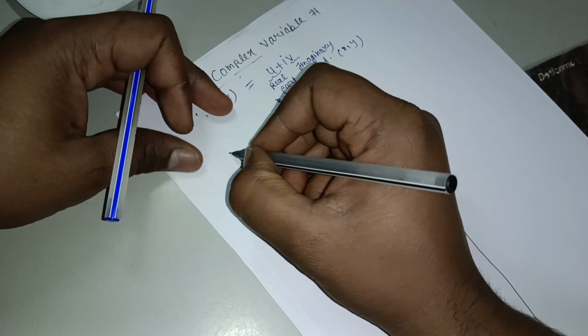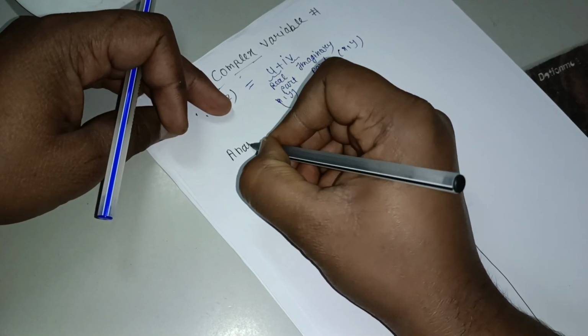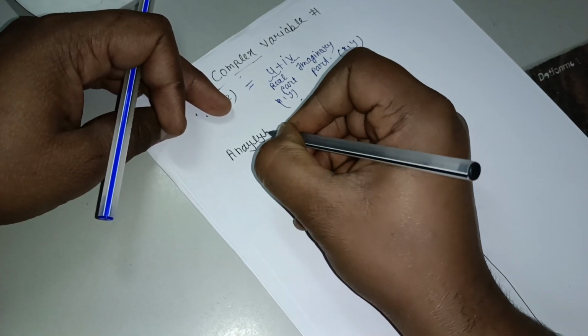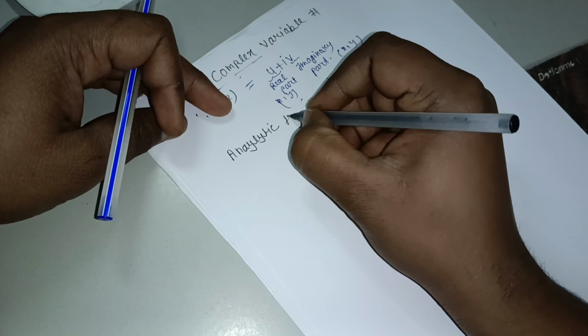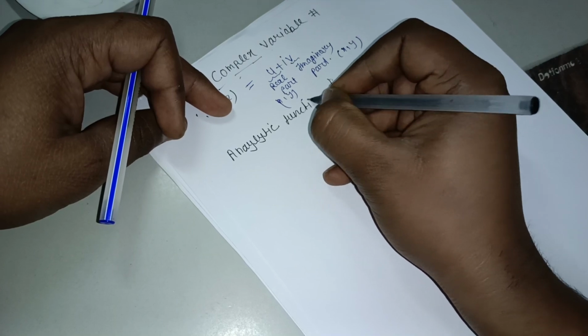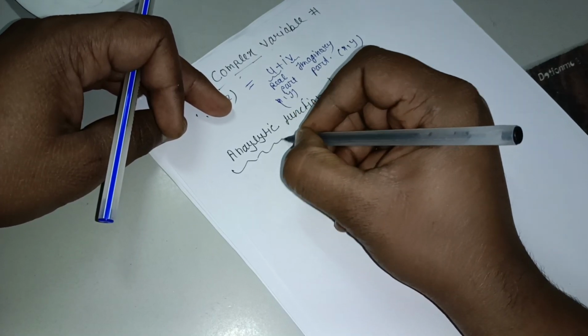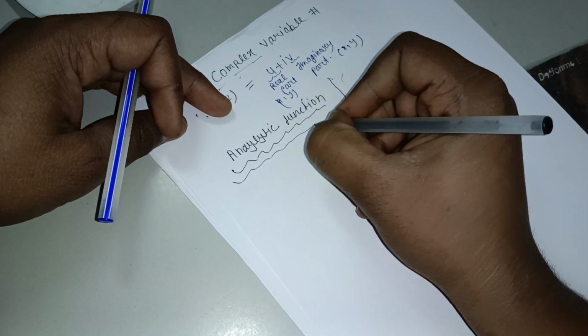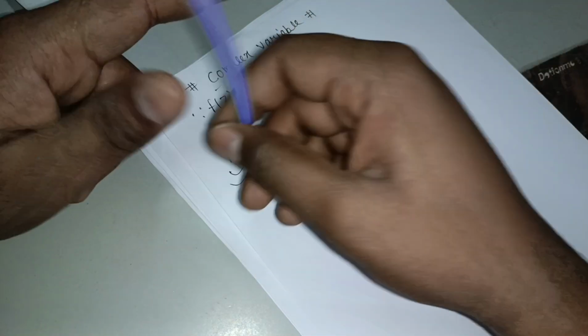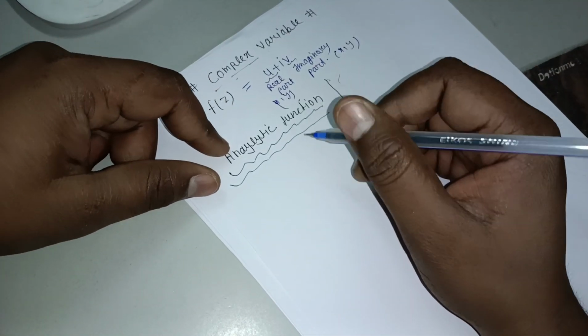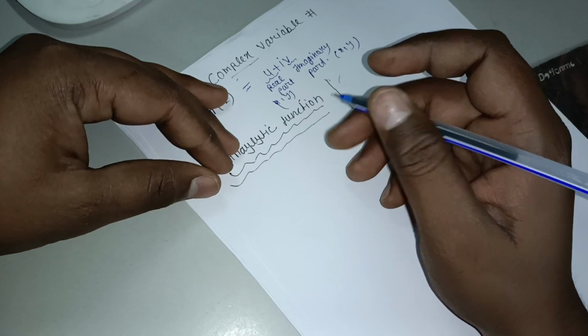Now let's discuss this analytic function. So what is an analytic function?